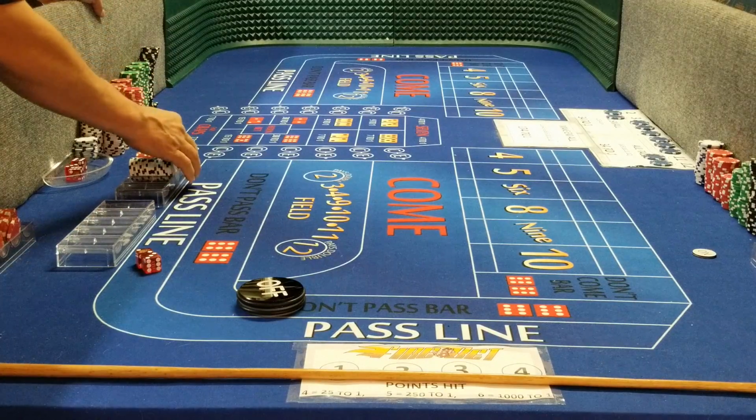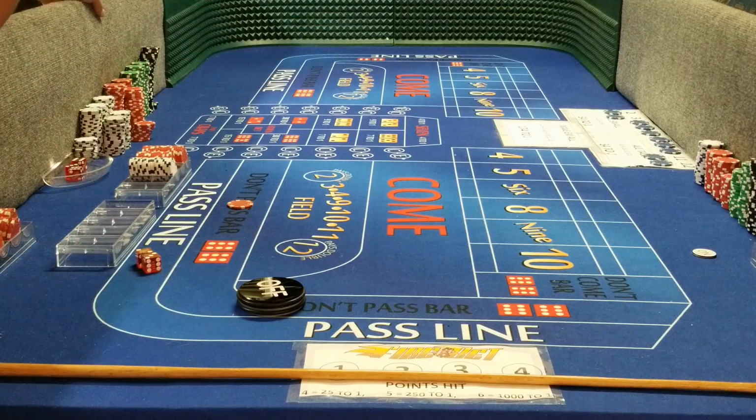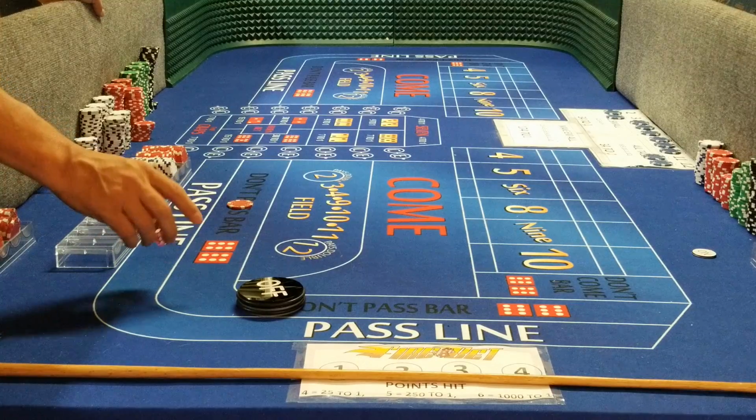This is good for a beginner because you could play for quite a while. So let's say you're on a $5 table, we'll just do 1 unit bets. Hopefully the table is rolling good. So let's see how this goes.